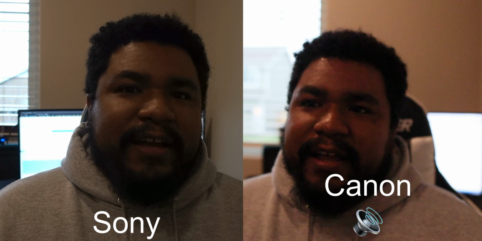But now the Canon also has a microphone, so it should sound even better now. Tell me if you can even hear the difference of the audio down below. I'm not too sure if I can hear the difference between the Canon's internal microphones versus the actual dedicated microphone. But it is one thing you can think about when it comes to these cameras.